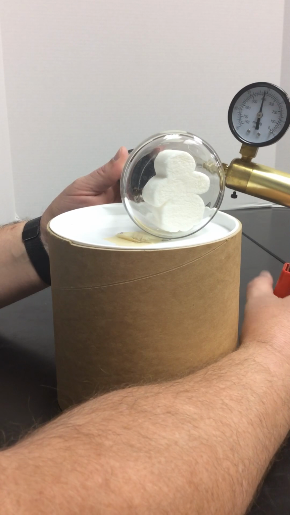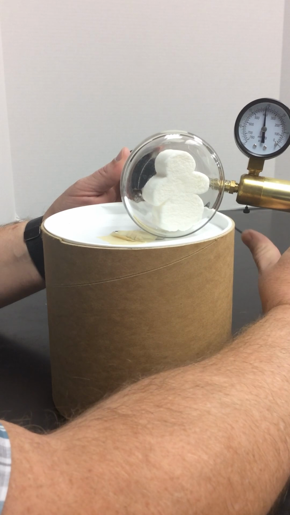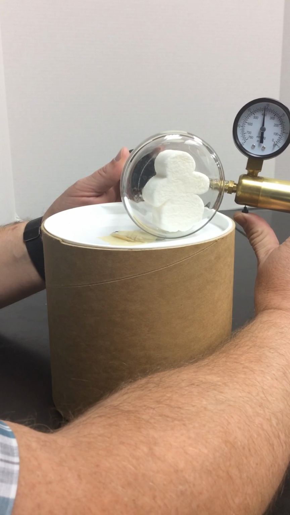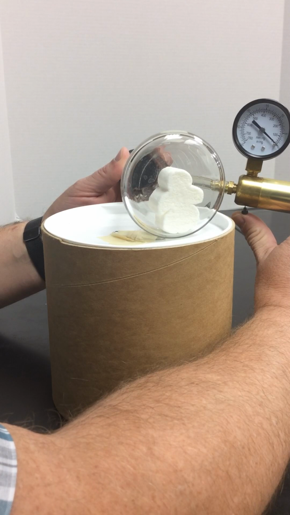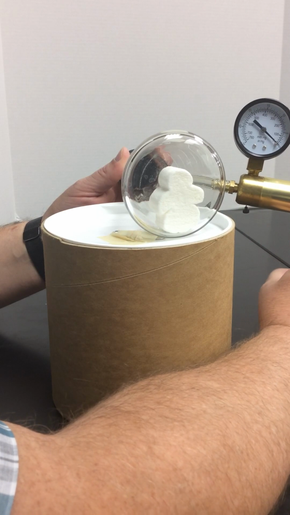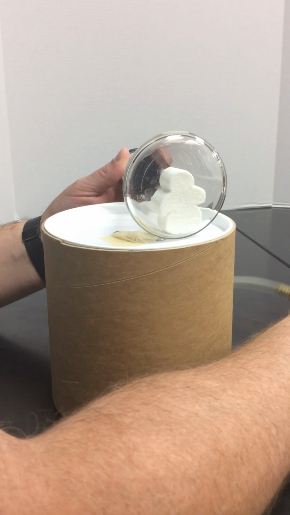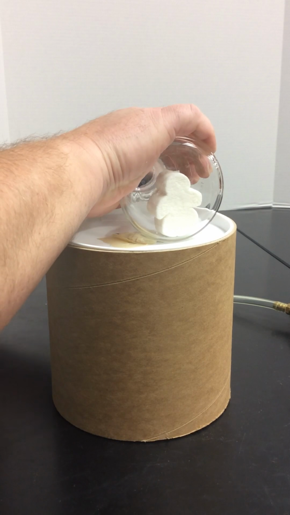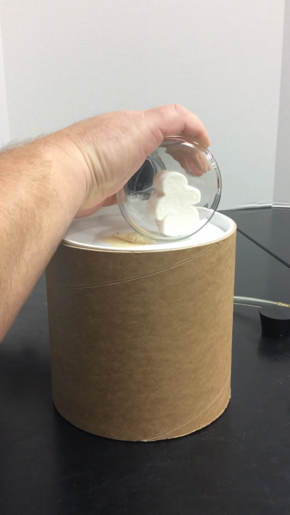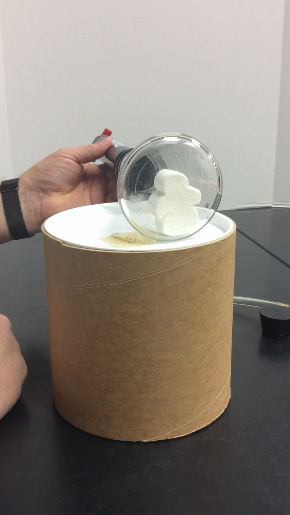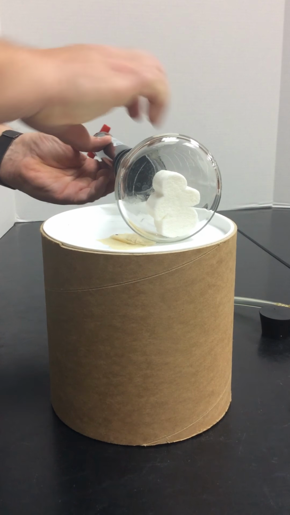For model 3, I'm going to put the air back into the flask, so I'm going to release my air. You may have noticed a change in the marshmallow suddenly. And to do this, I have to change my stoppers. And so now I have a different type of pump. So for this one, I'm going to add air to the flask.